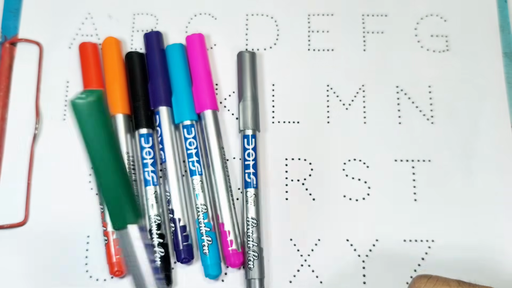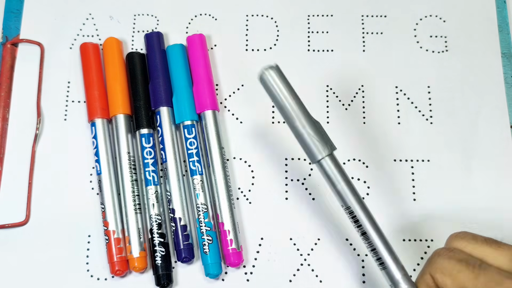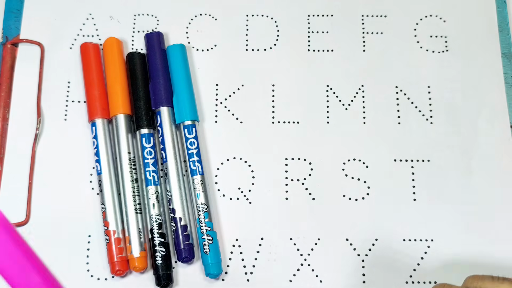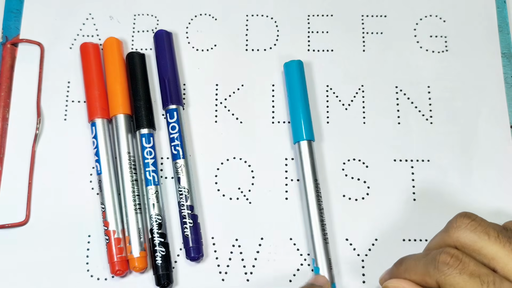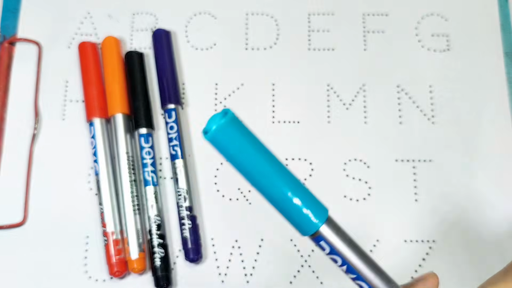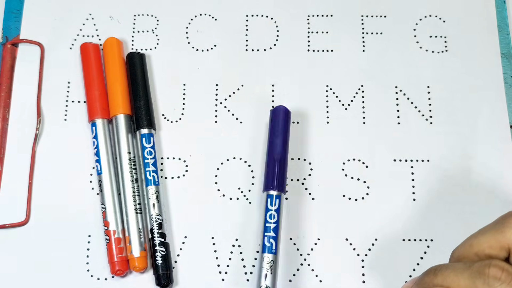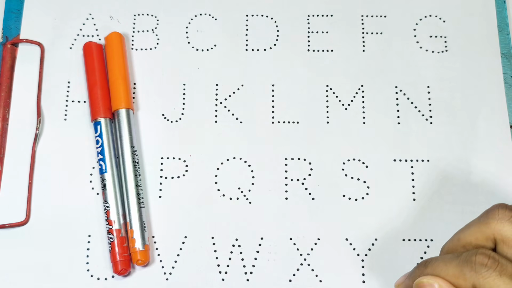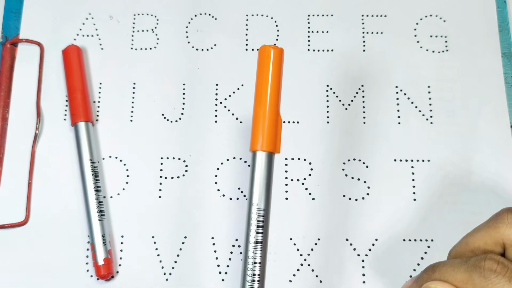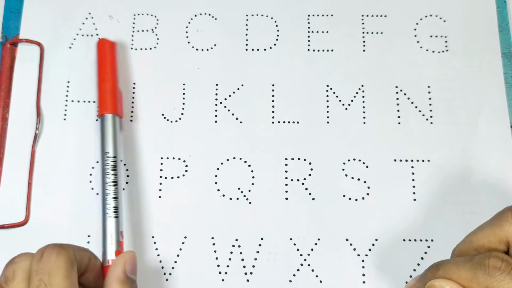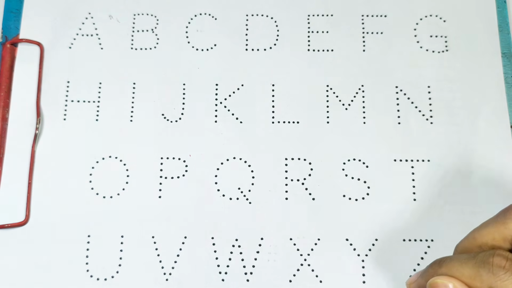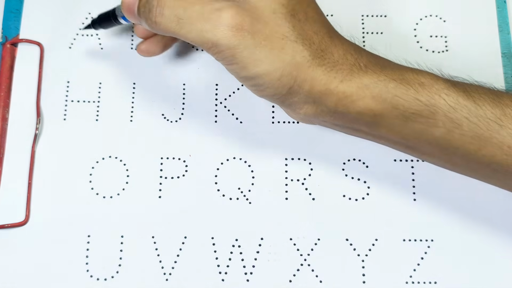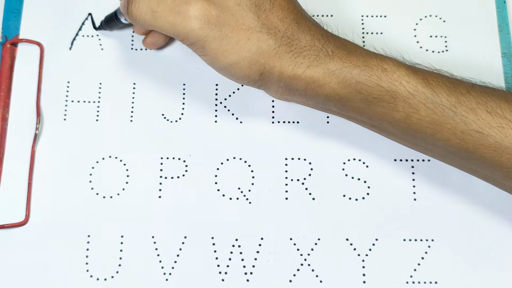Dark green color. The next one is silver color. Dark pink color. Stay with us. Sky blue color. Purple color. The next one is black color. Now we open the color of black, and the next one is orange color. The last one is red color. First we're using the color of black and writing now alphabet A.